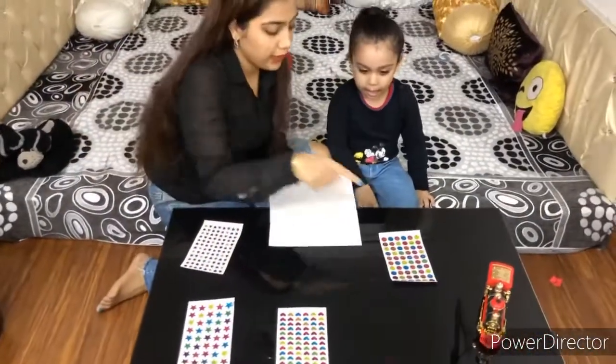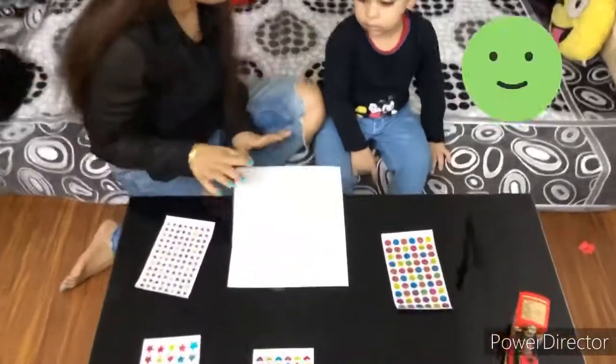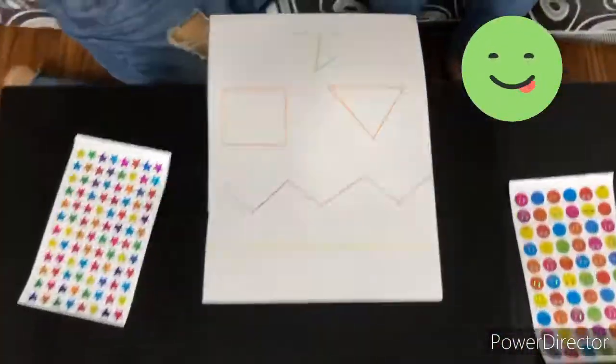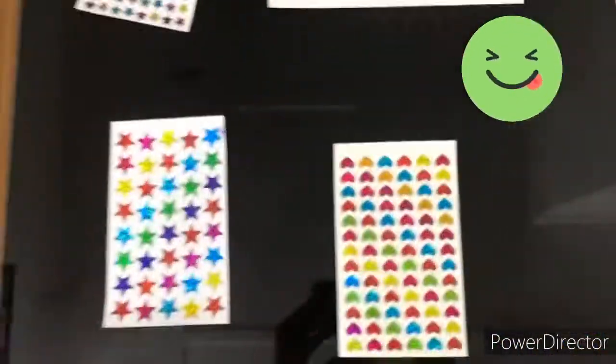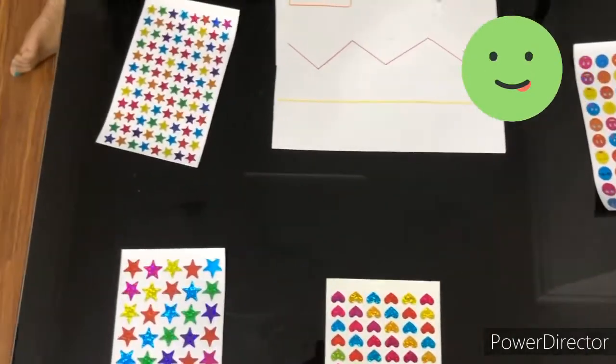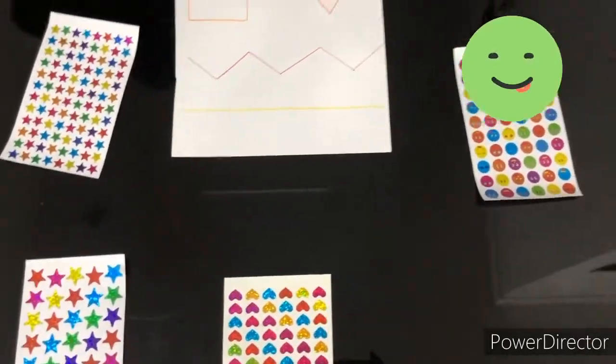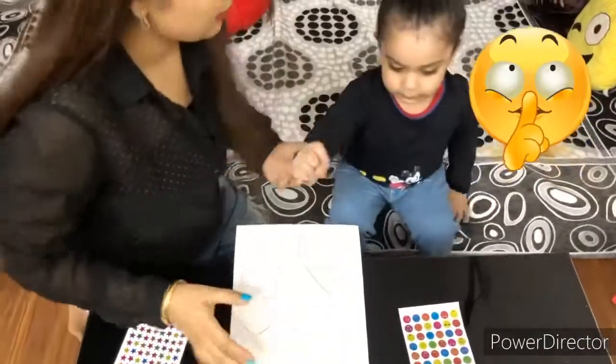Okay, we have to paste these stickers the way Mama has drawn things. Let's start with, what do you want to start with? Smiley, hearts or stars? What do you want to start with? Smileys? Okay, come, let's take out yellow smileys.